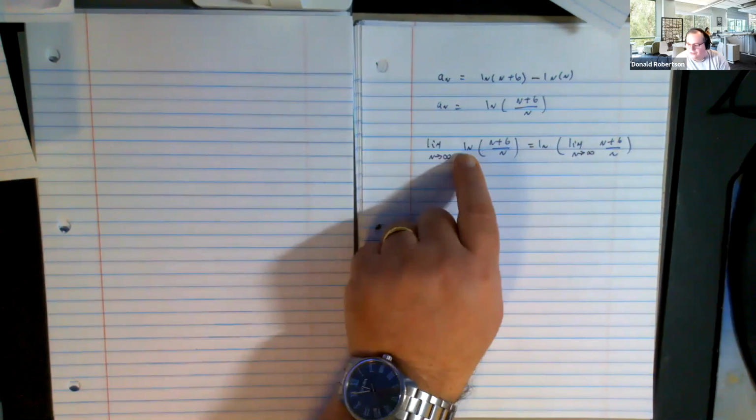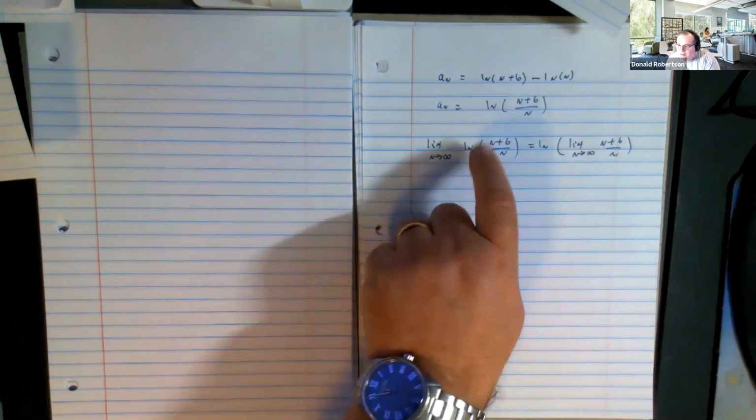Then I'm going to use, right, what's the limit as n tends to infinity of this? And you are allowed to switch places. So the limit of a log is the same thing as the log of its limit. Right?